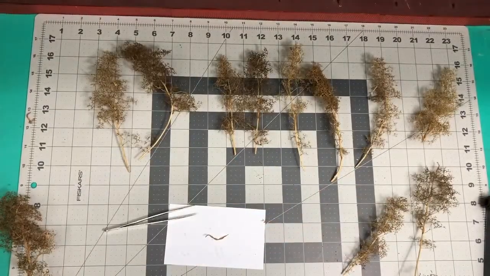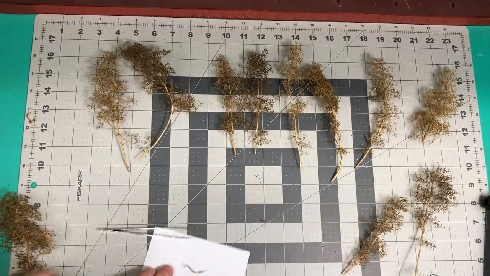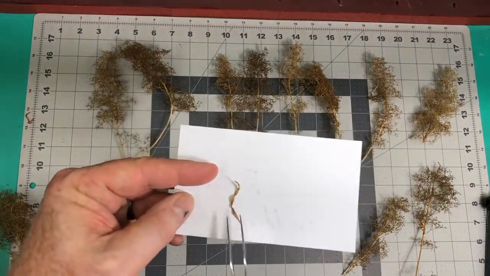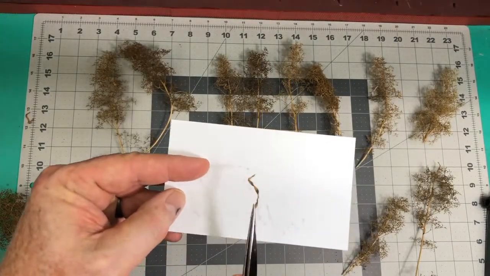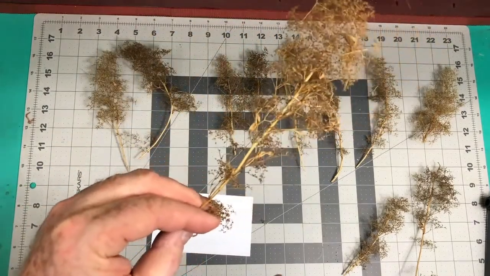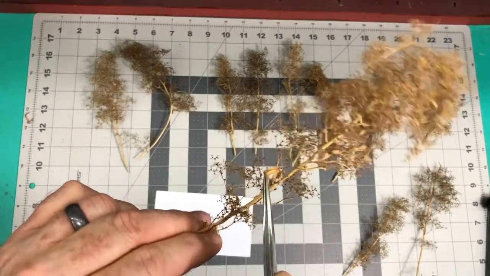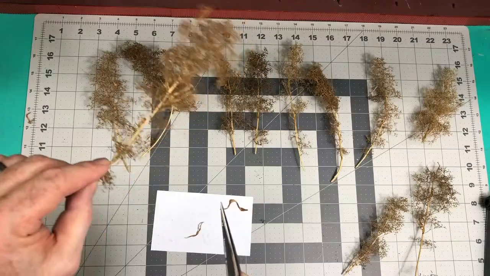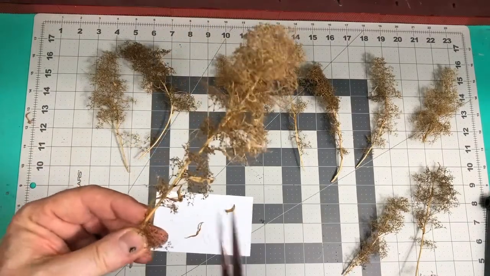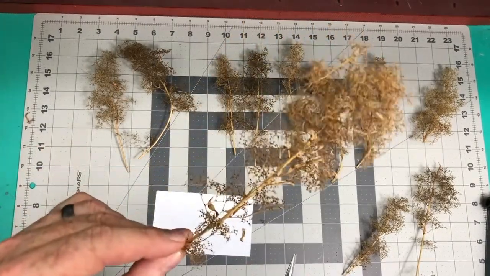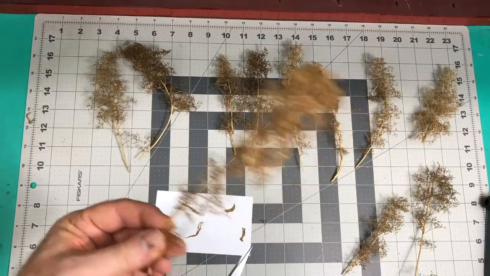So I've picked out a bunch of material that looks closest to birch trees. And now I've got my tweezers and I'm going to start pulling out these long leaves, because it just makes a better looking tree, in my opinion, if you don't have these hanging off near the branches. You want to use the tweezers and grab these leaves right next to what I would call the trunk and pull it off and get as many off as you can for a really good looking birch tree.